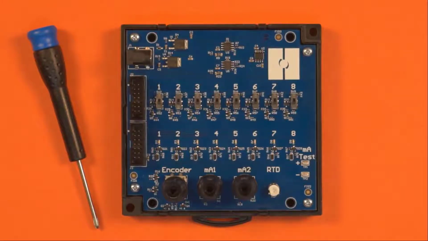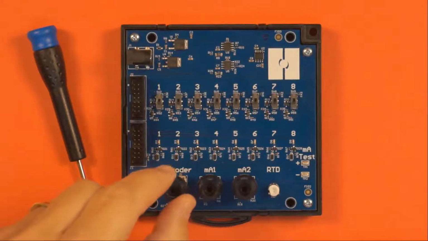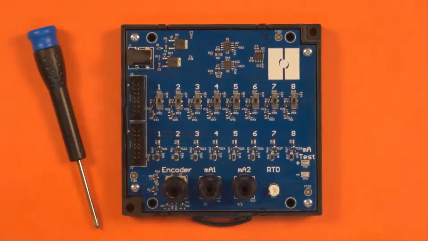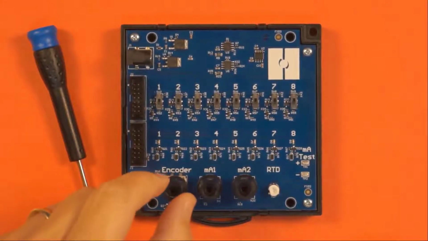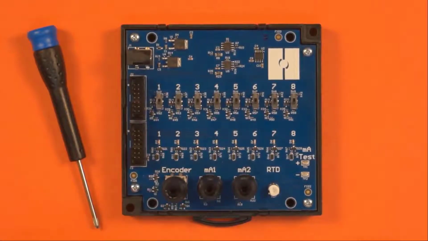Now, we haven't forgotten about high-speed inputs, whether you're looking for a pulse train or for just a few pulses for counting or an encoder type signal. We've got the ability to simulate that here with this encoder knob. So whether it's a totalizing application or a positioning type application, you can manipulate this encoder to help you test your logic there as well.